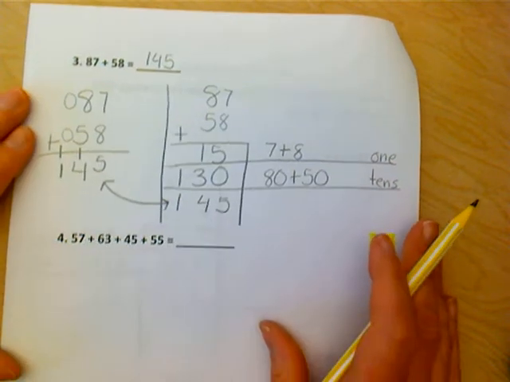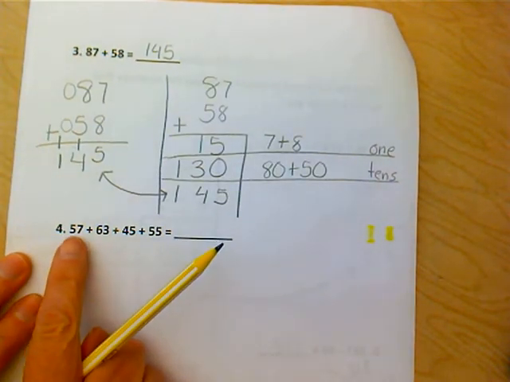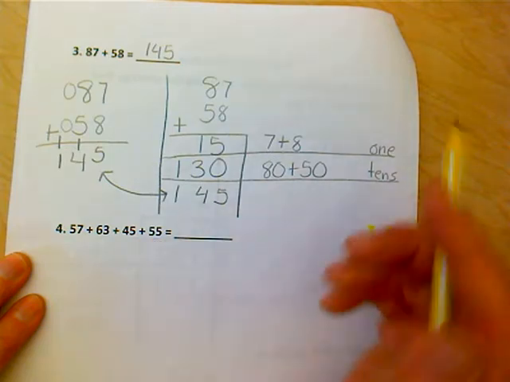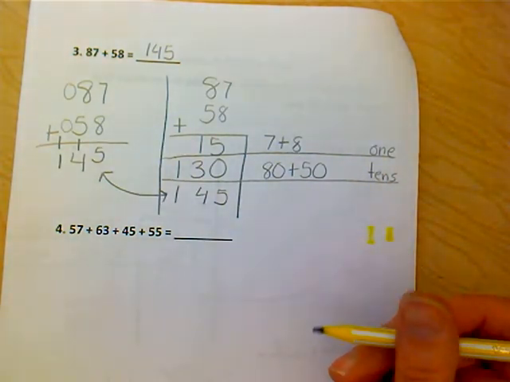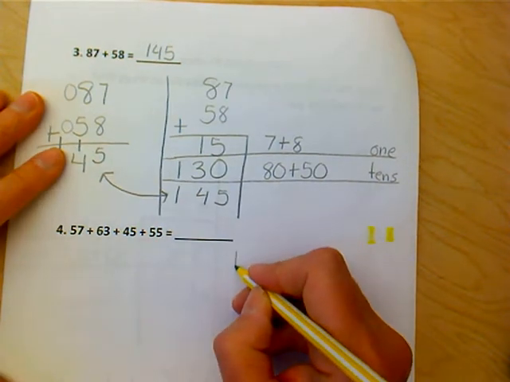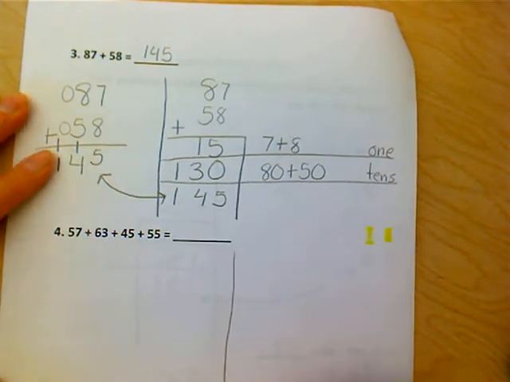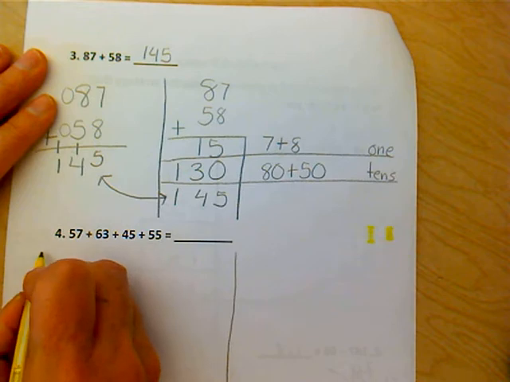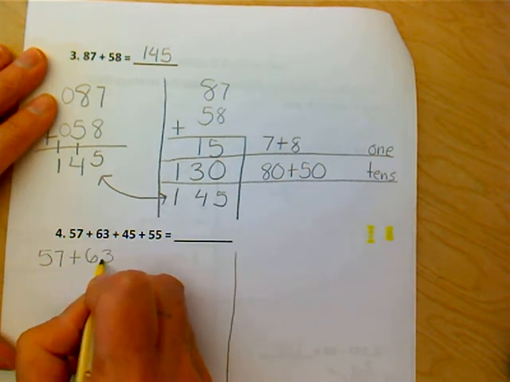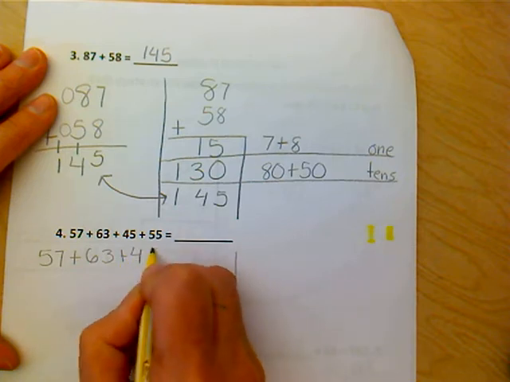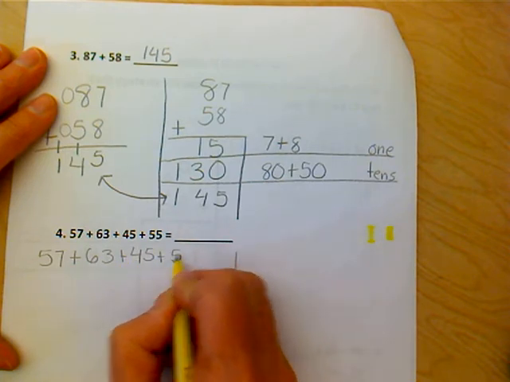Okay, now we're coming back. This time we are going to be adding 4 add-ins, and it has been a little while since we did this. I'm going to show you 2 different ways that you could do this, and depending on which way works best for you, I'm going to start with 57 plus 63 plus 45 plus 55.